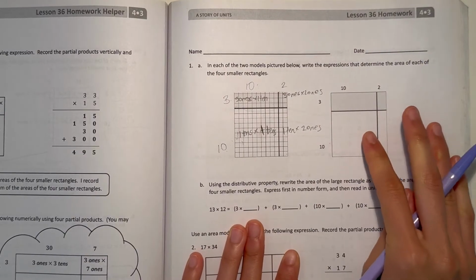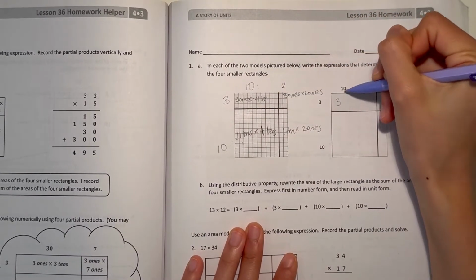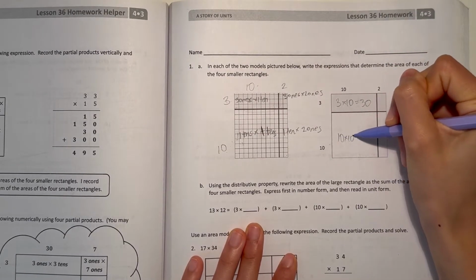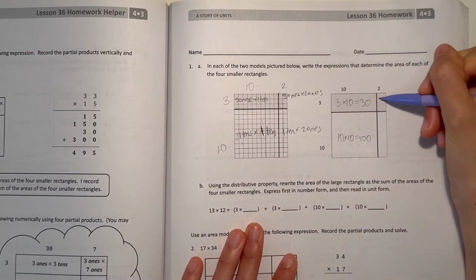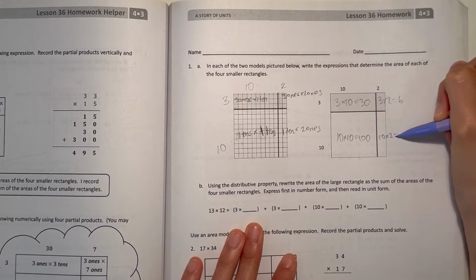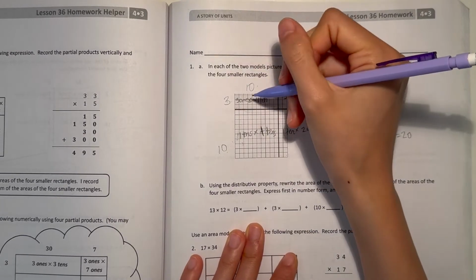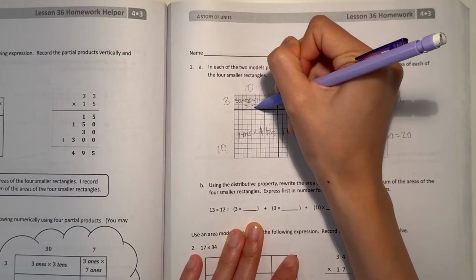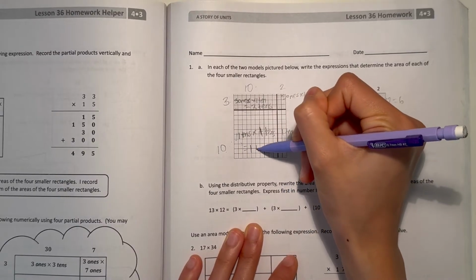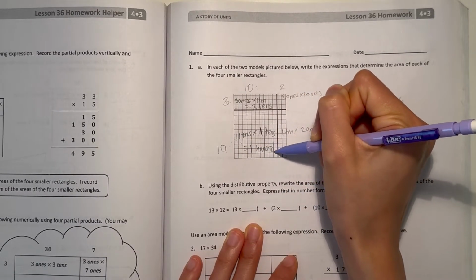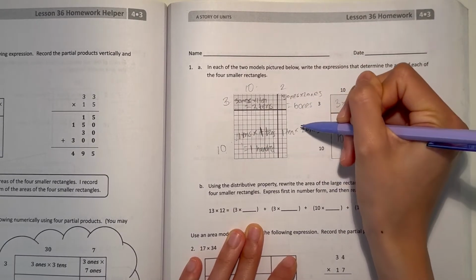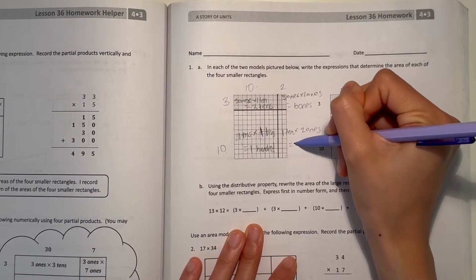And over here, we can write them in standard form. It's 3 times 10, which is 30. Here's 10 times 10, which is 100. This one we have 3 times 2, which is 6, and 10 times 2, which is 20. We can also write that for this one. 3 ones times 1 ten, that's 3 tens, which is 30. 1 ten times 1 ten is 100. 3 ones times 2 ones equals 6 ones. And 1 ten times 2 ones is 2 tens.